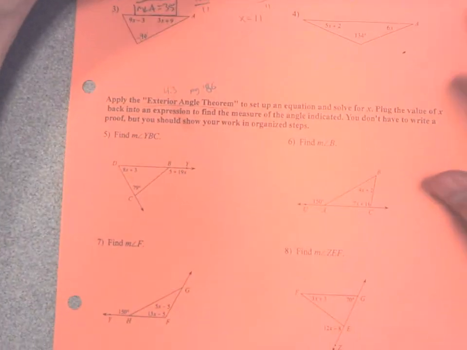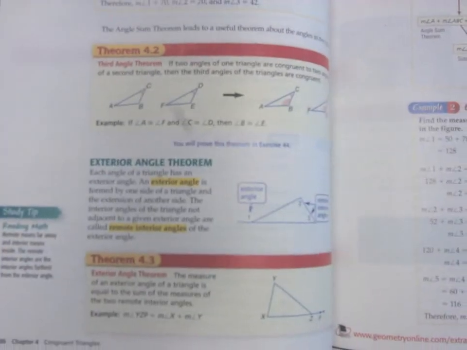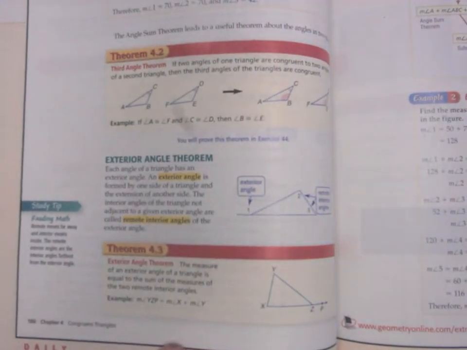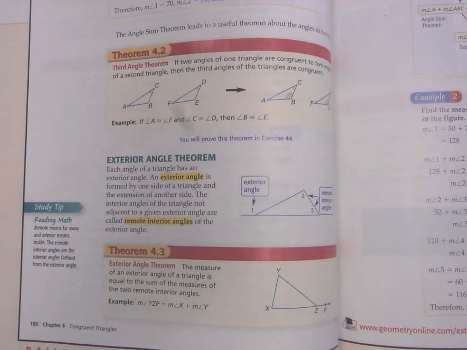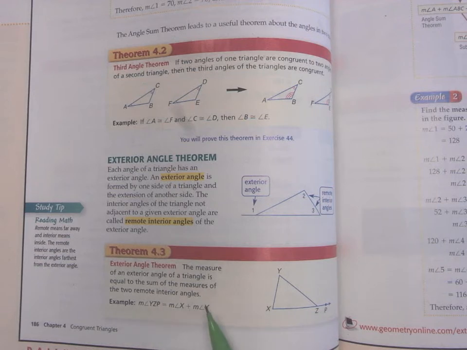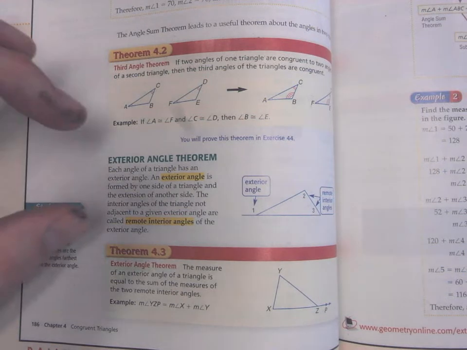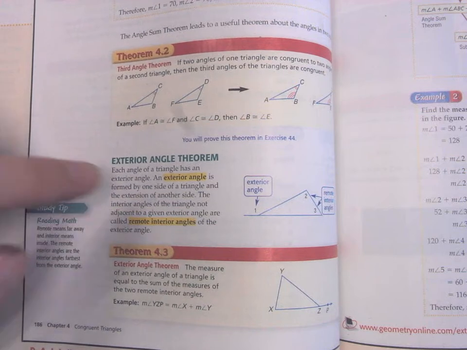Okay, now down here, we're going to basically be doing a similar thing. The difference, though, is that we're using a different theorem. This one is going to be talking about the exterior angles theorem. So for reference, here it is in your book. What it says is the measure of an exterior angle of a triangle is equal to the sum of the measures of the two remote interior angles. Well, we defined those terms in class, and if you're not sure what those are, again, in your textbook, you have the definition of exterior angle and remote interior.